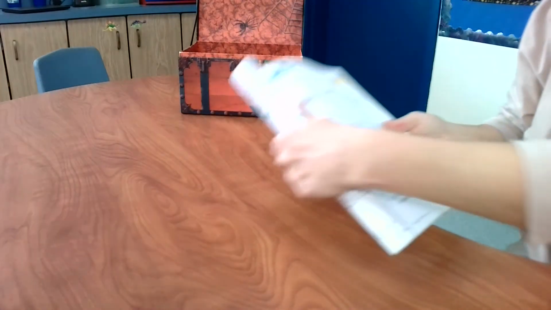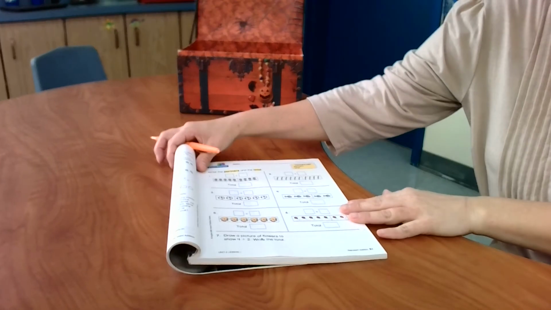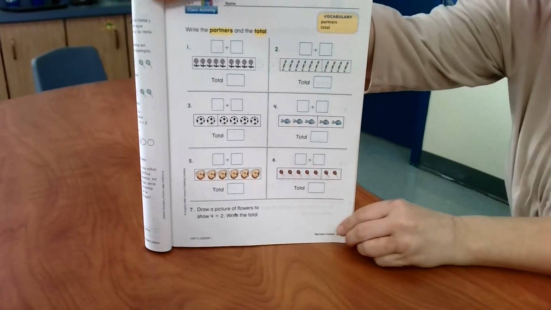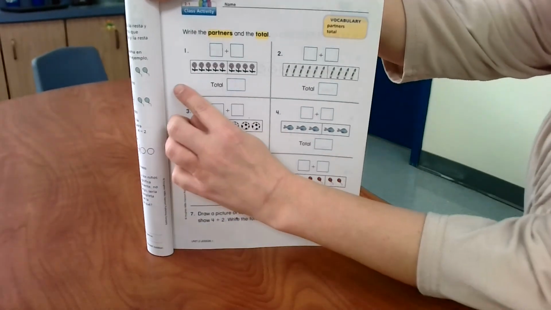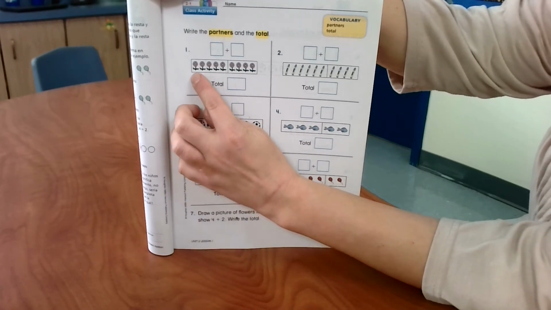Your job today is to get your math workbook out. Turn to page 31. It's a 3 and a 1. And the directions say, write the partners and the total. Okay, so what you're going to do is you're going to look at the pictures, and number 1, you see there's flowers. You're going to count the objects in the first part of the rectangle.